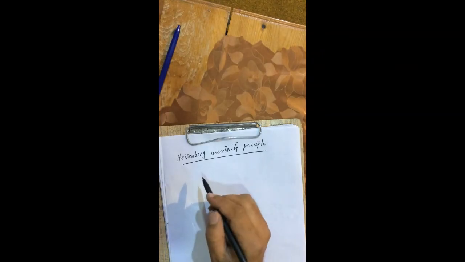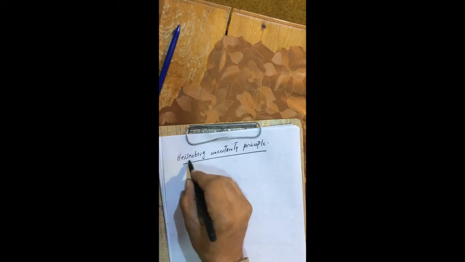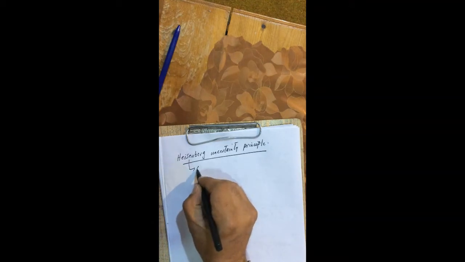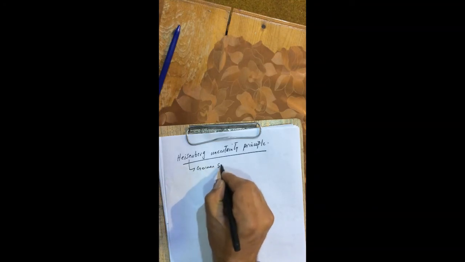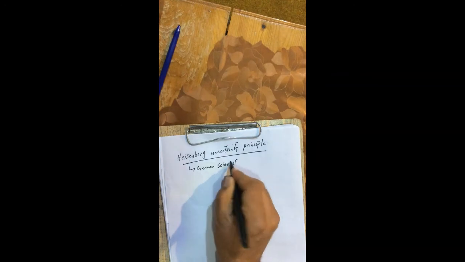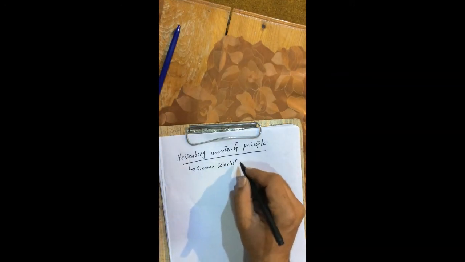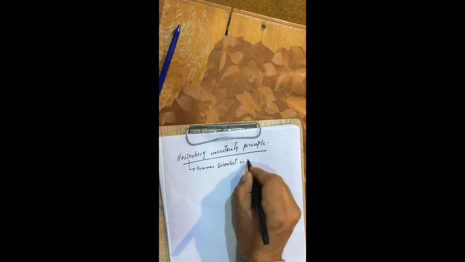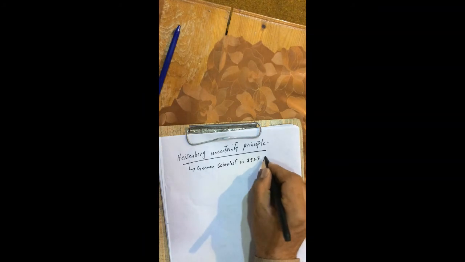Okay, next we have the Heisenberg uncertainty principle. Heisenberg was a German scientist who in 1927 presented this principle.